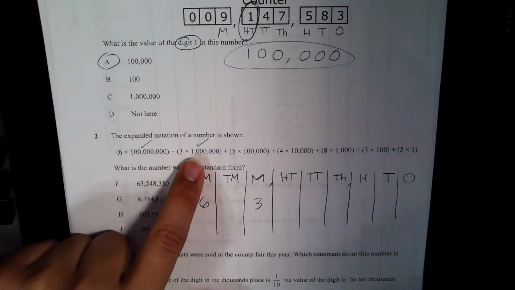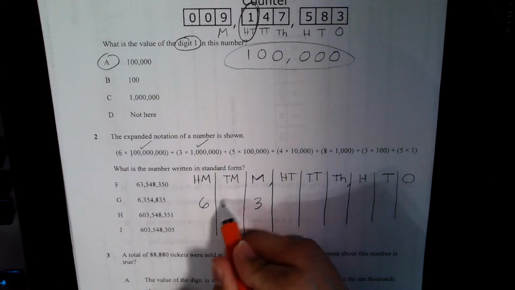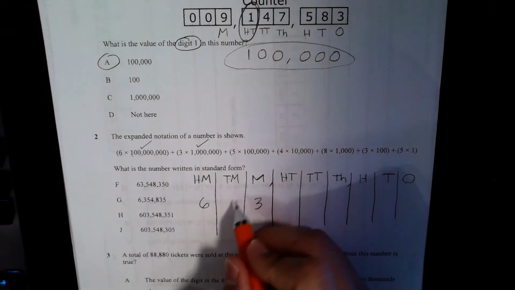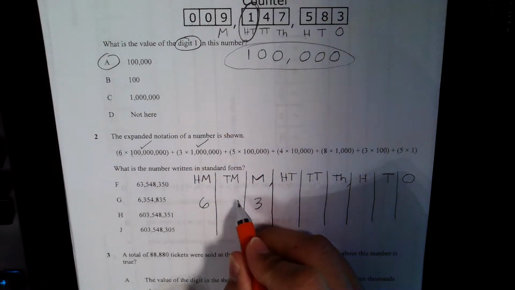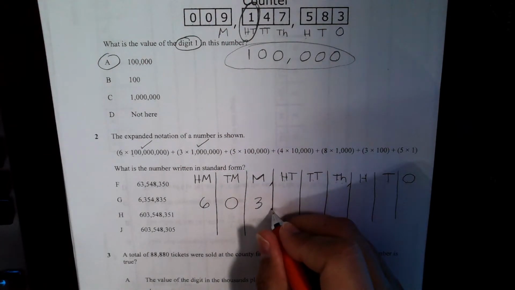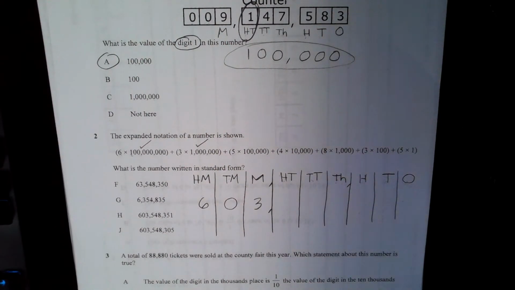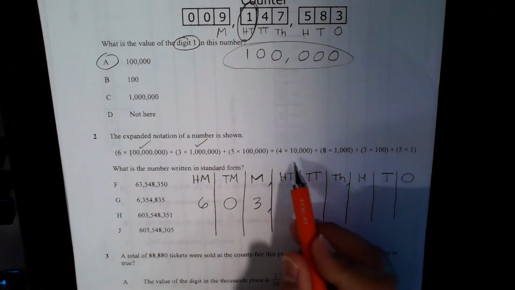In expanded notation and expanded form, if there's a 0, they skip it, because there's nothing there. So here, if I know the 3 goes into the millions place, there's a blank spot here, they're telling me there's a 0. Alright, now I can continue putting my numbers in.